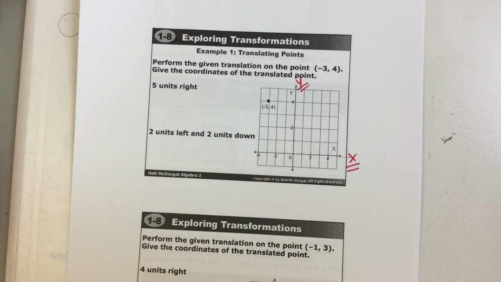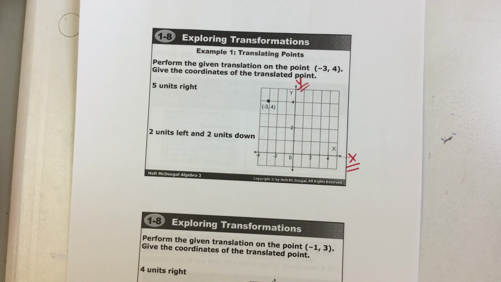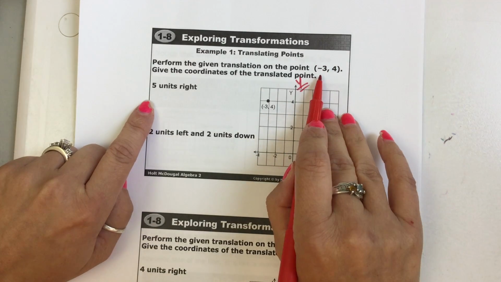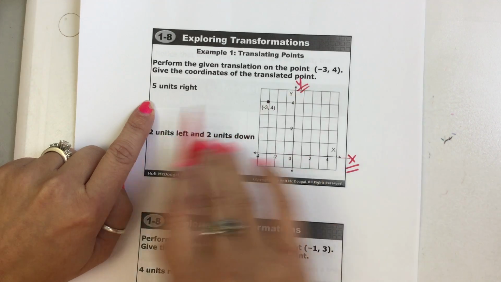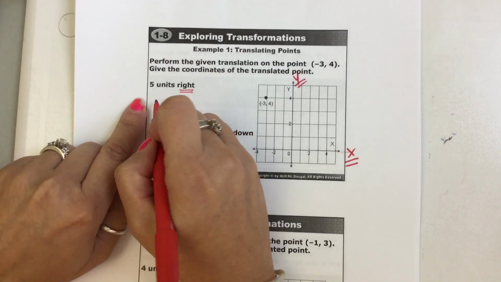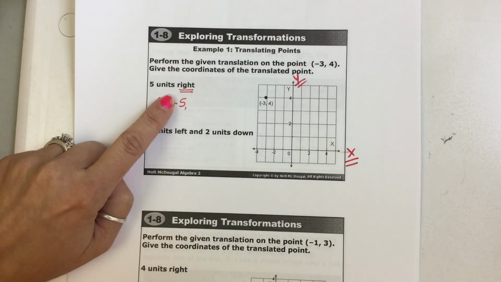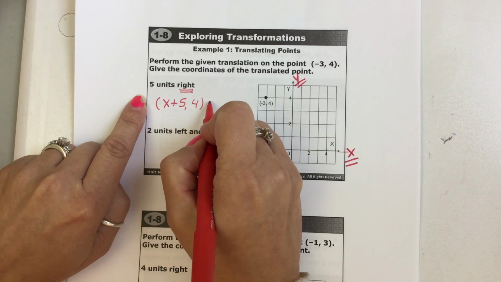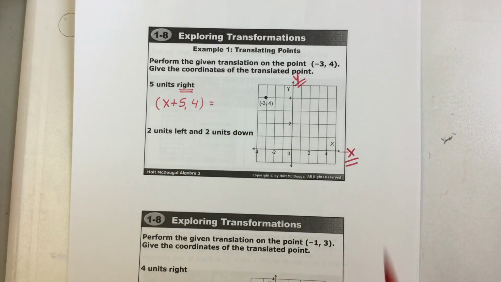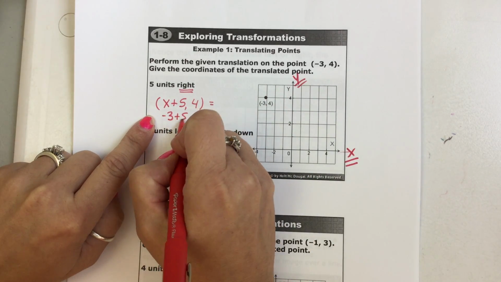So if you change your y value, what it's going to do is take that point and move it upwards if you add or downwards if you subtract. So here is the point. The point is (-3, 4). If we want to go to the right 5, right is horizontal. So what I need to do is take the x value. The right is the positive direction, so I need to add 5, and I would go ahead and keep the y the same.